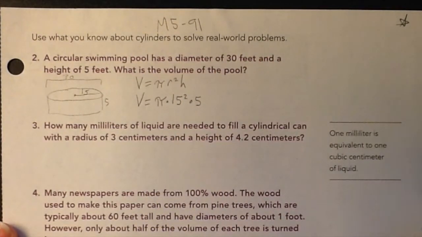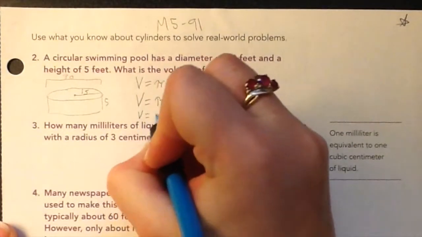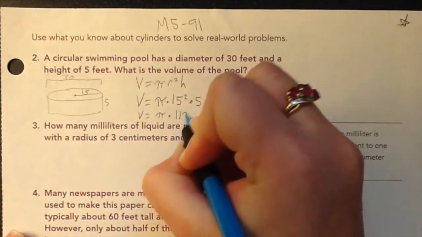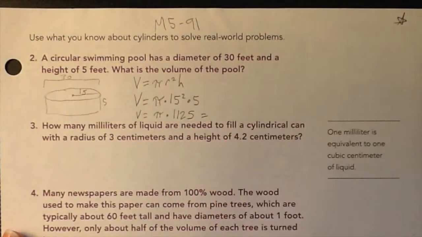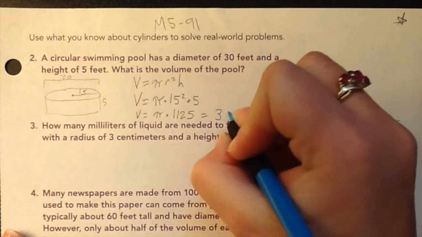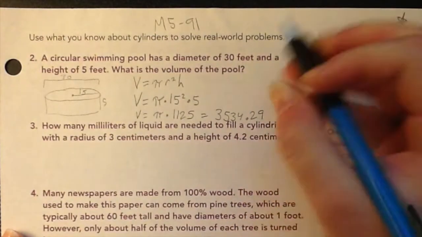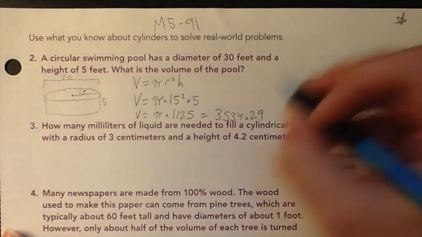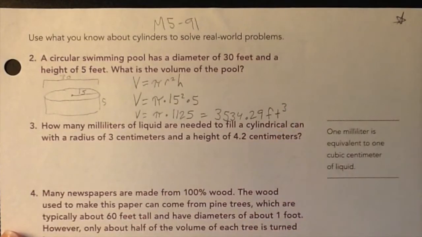All right, so let's use our calculator. 15 squared is 225 times 5 is 1,125. So that times pi is 3,534.29-ish. So we need to put units on this. It was feet, and this is going to be cubed because this is a three-dimensional shape.